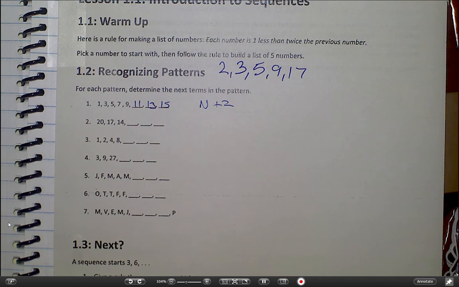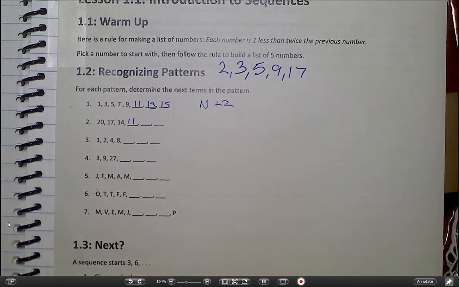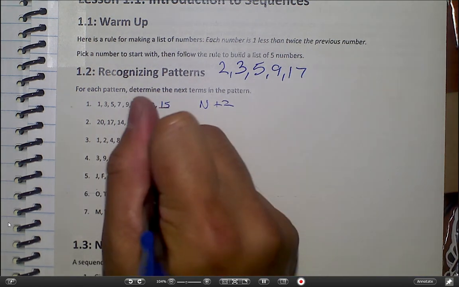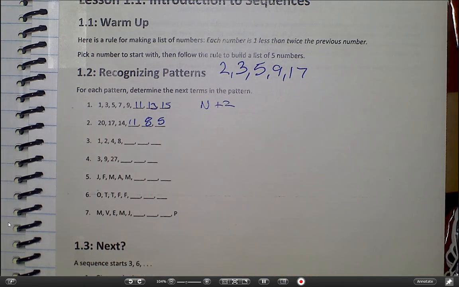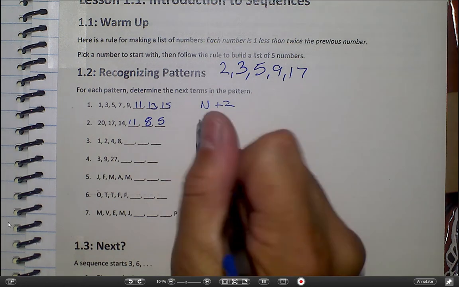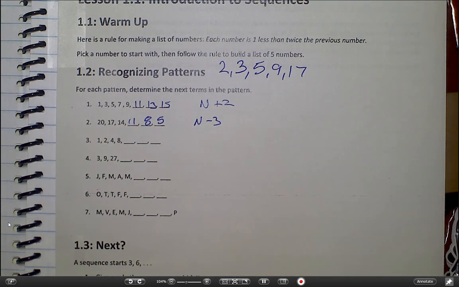Take out 3. What do you think that one is? 11. So you're saying the next one's going to be 11? Okay, 11, and then 8, and then 5. So what do you say the rule is for this? Minus 3. So it's going to be n, whatever my number is, minus 3.